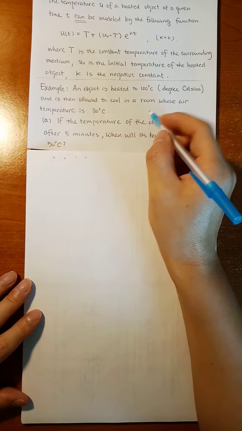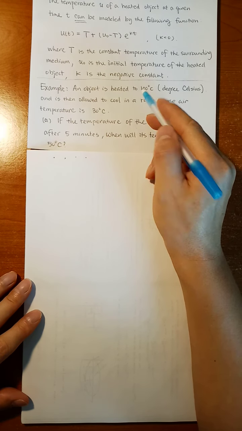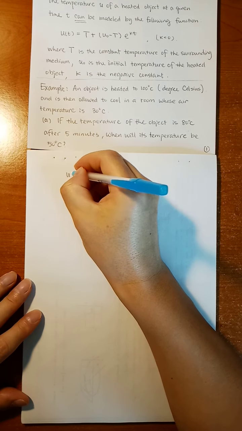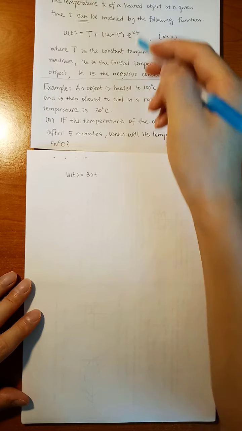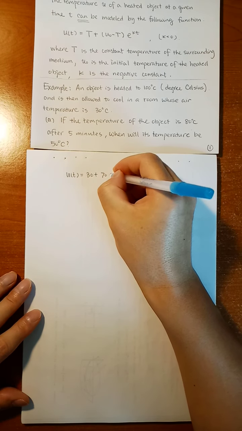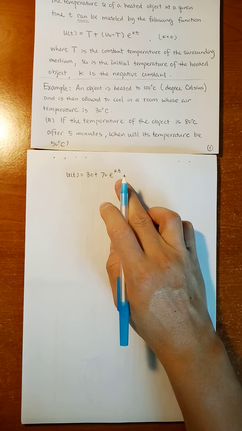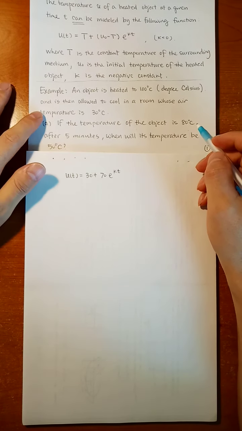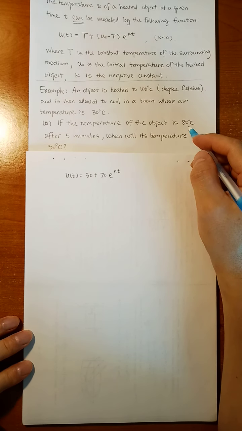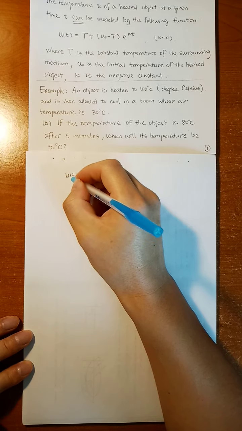Now let's see. We already know T is 30, U sub 0 is 100, so let's write it. U of t is 30 plus 100 minus 30, which is 70, times e to the kt. This is the formula we need, and we are going to determine this k based on the additional condition: 5 minutes, 80 degrees. So when t is 5, the temperature is 80.